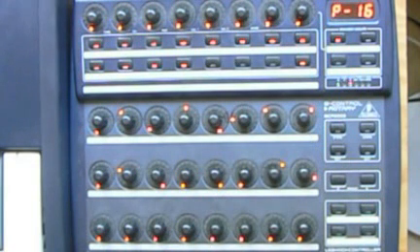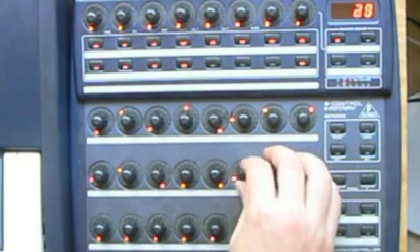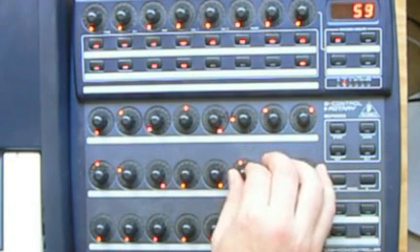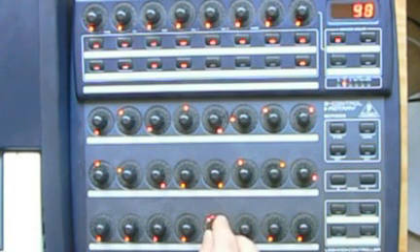There we go. That's very nice. Okay. Let me lengthen out the attack time a bit. There we go. So you get that nice wow sort of sound. Okay, let me go ahead and bring in oscillator number 3 here.